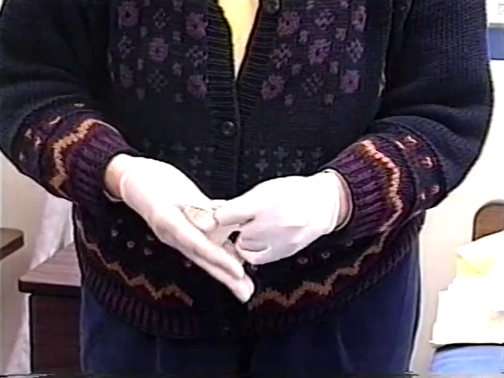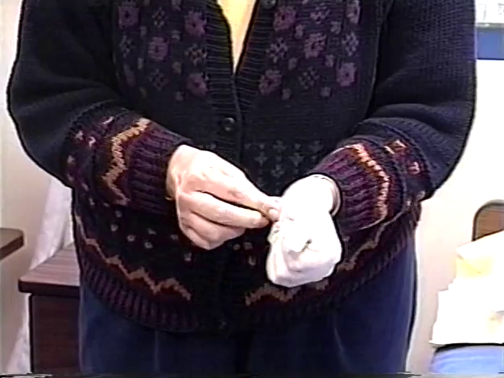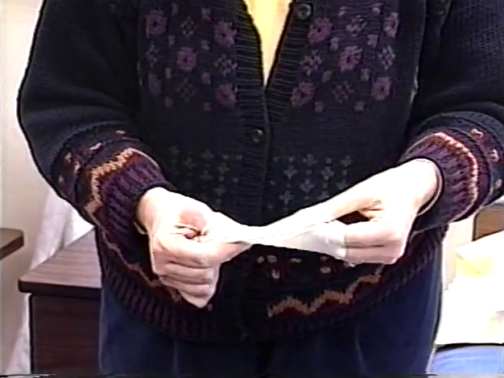Instruct the resident to remain lying or sitting up with the affected ear up for several minutes. Use cotton balls only if directed. Discard your gloves and then wash your hands.